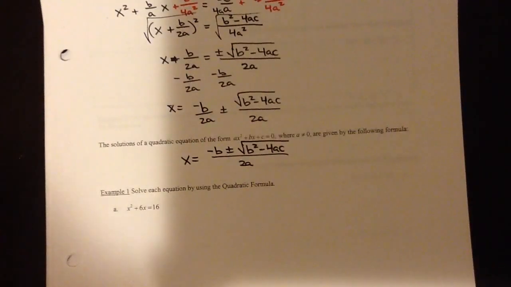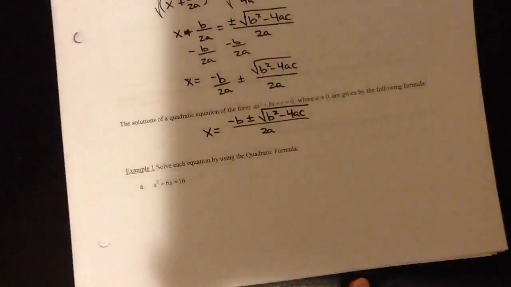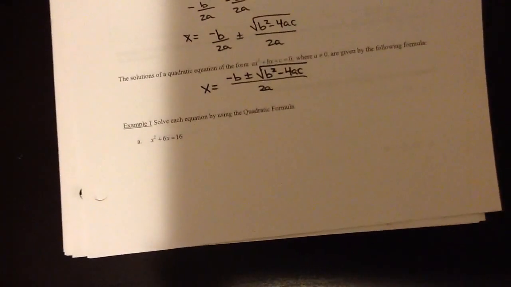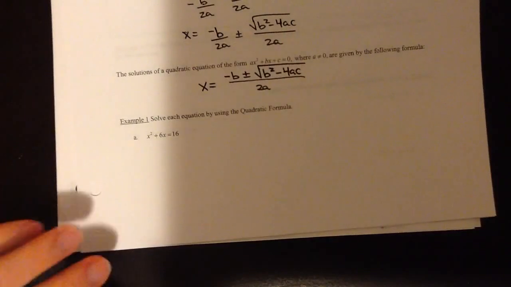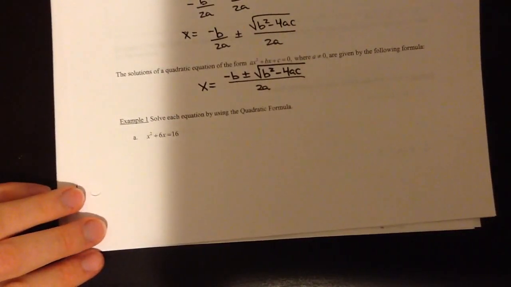Okay, so we're going to go through a handful of examples, not every single one of them, just because I think once we figure out how the quadratic formula works, we don't need to see it over and over and over again. So first thing, very importantly, is we need our equation to be in standard form before we try to plug anything into the quadratic formula.